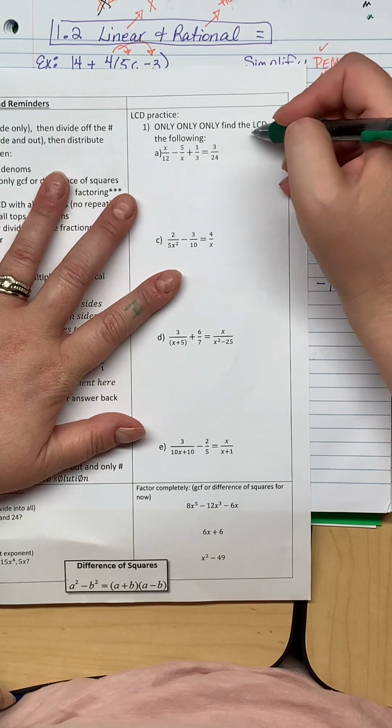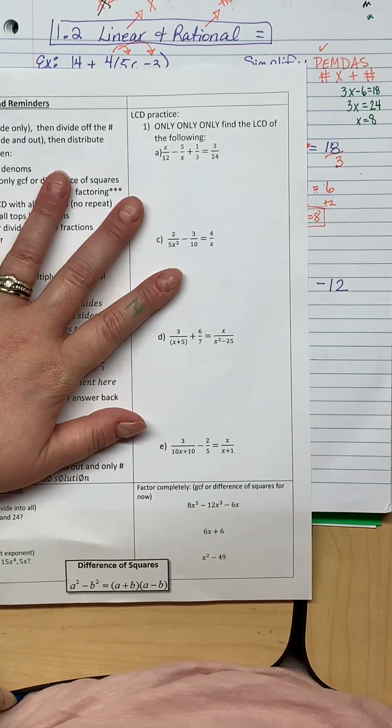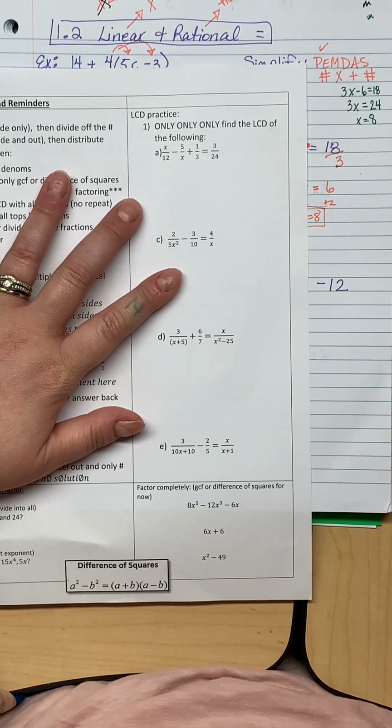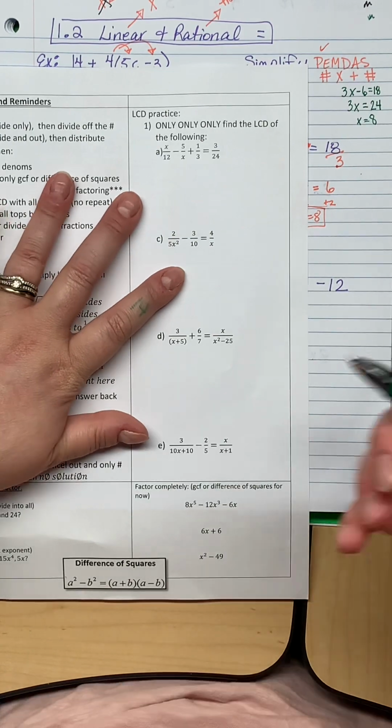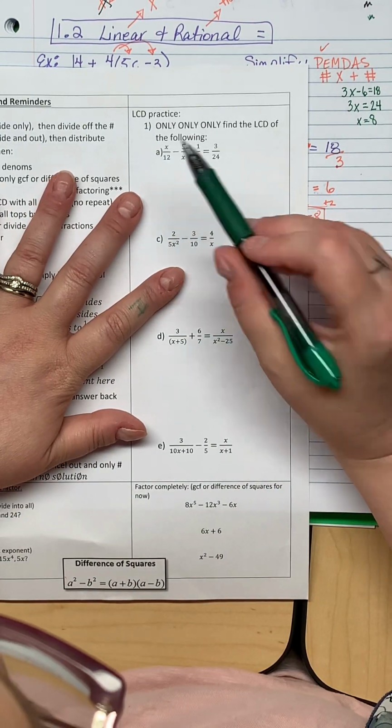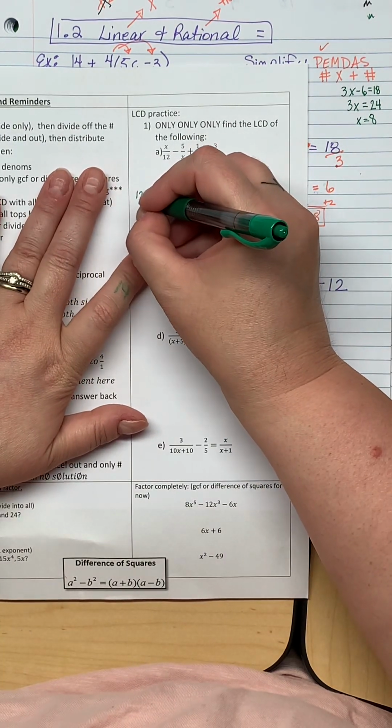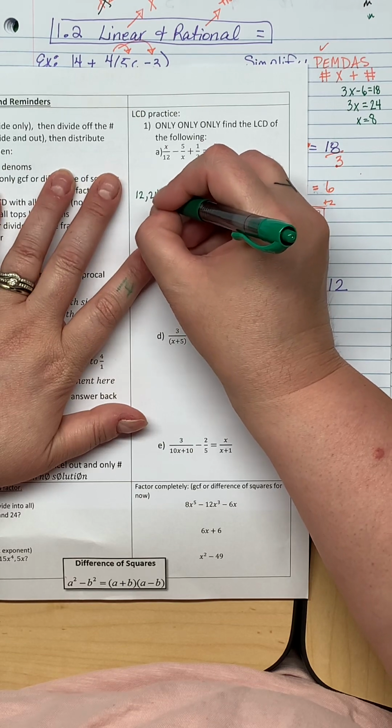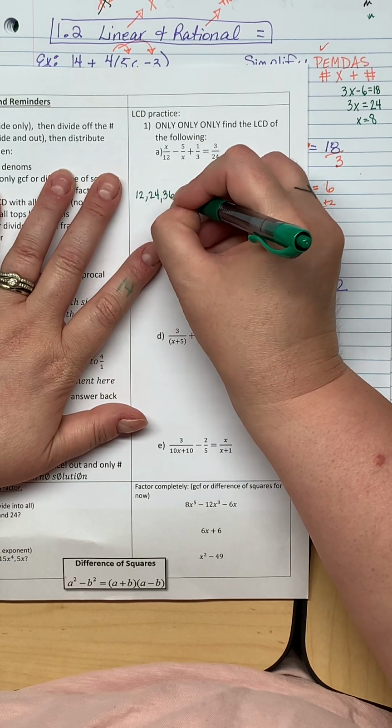It says only find the LCD. So to find the LCD, we think in our head of the multiplication facts. If I'm thinking of the multiplication facts of 12, it's 12, 24, 36, 48.